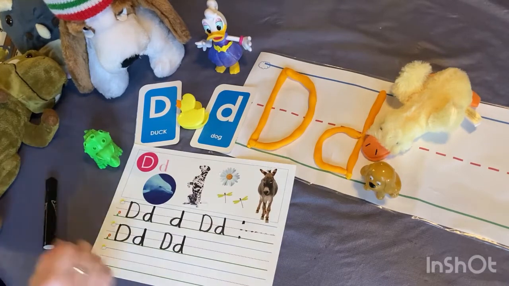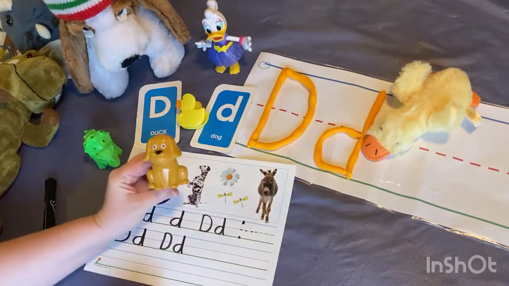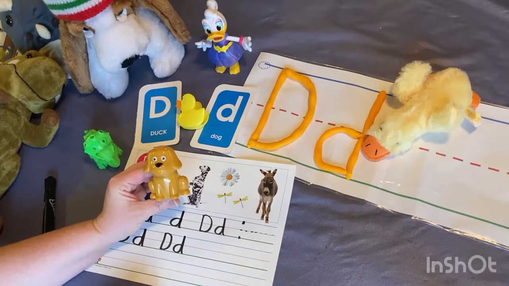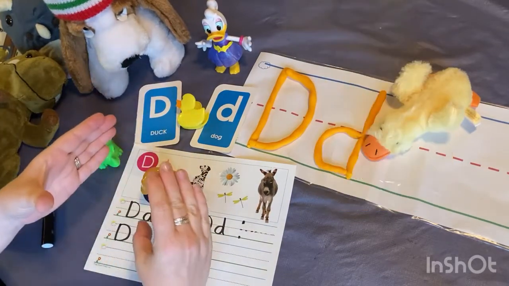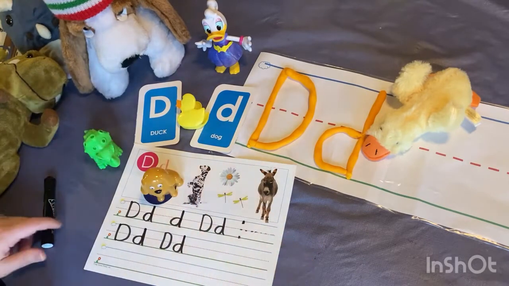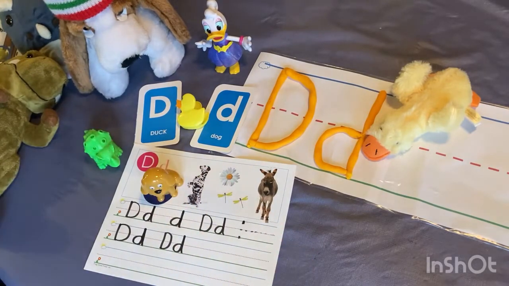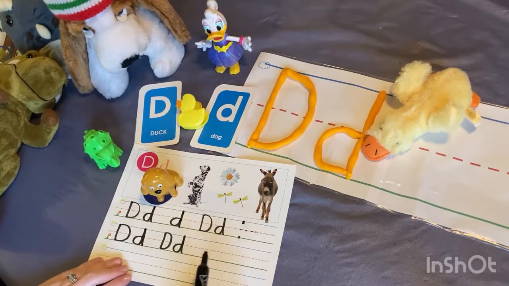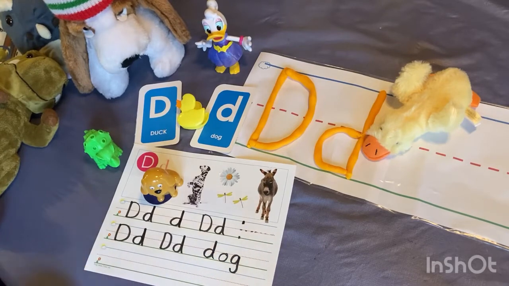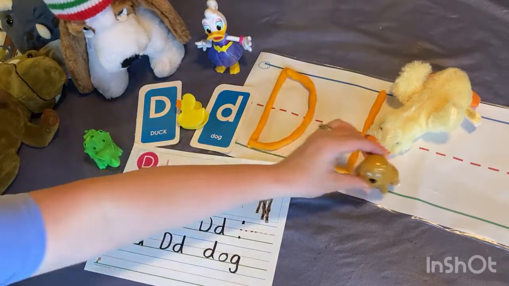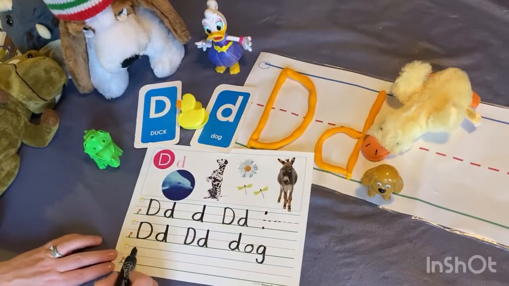Let's stretch out a word that starts with D. Let's stretch out the word dog. D-og. Dog. Now let's write dog. We write the letter that makes each sound. D. G. Dog. Let's write a few more D's.